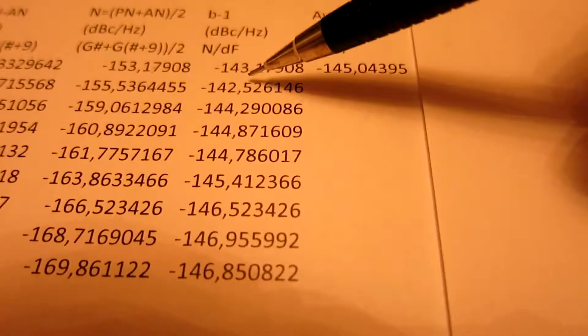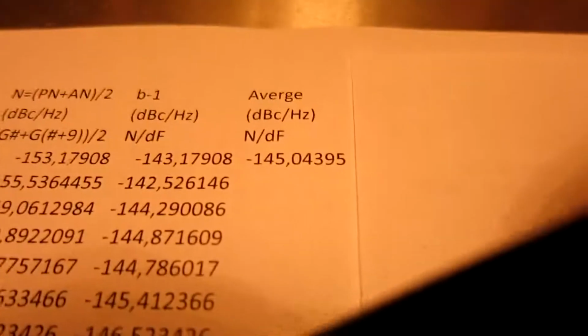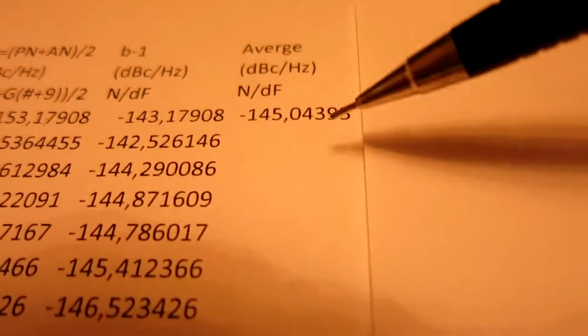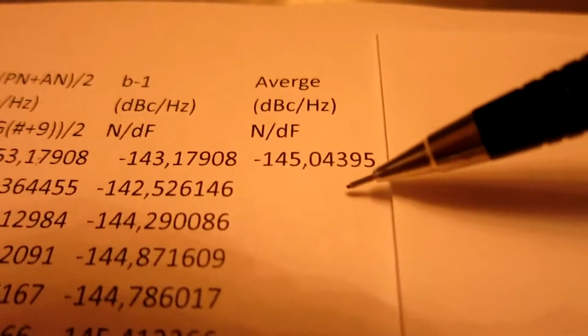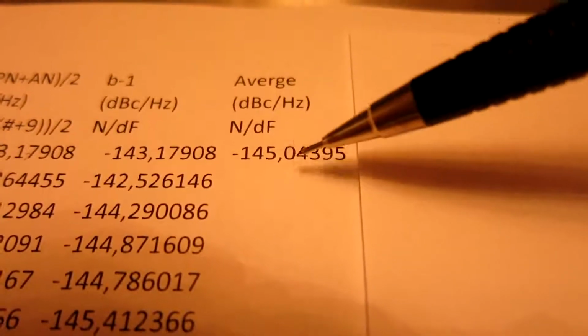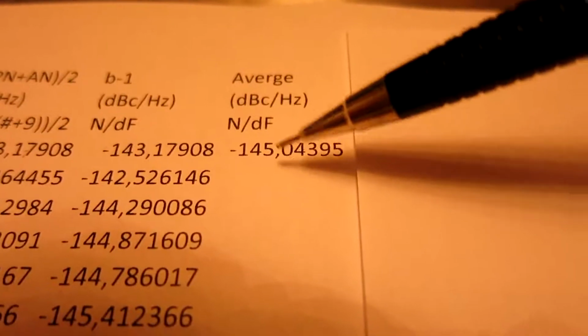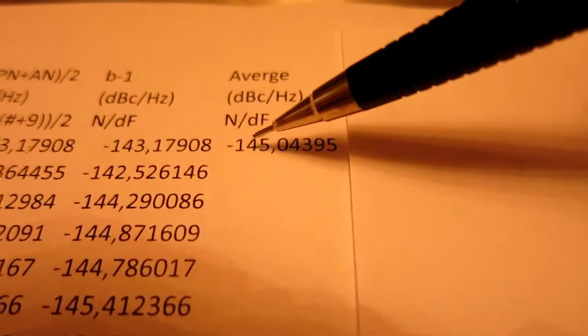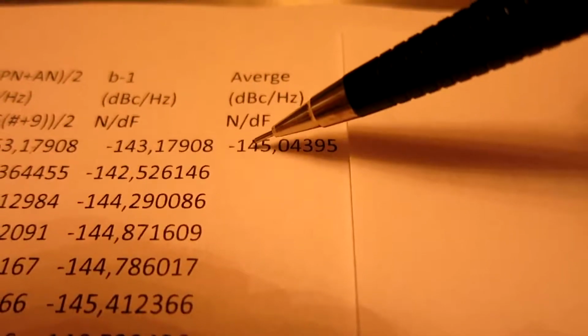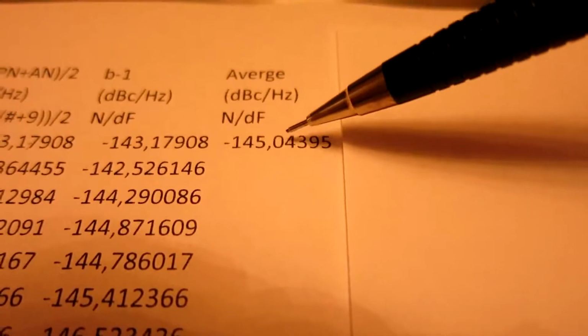So then I take the average of these, and I find minus 145. This is usually called B minus 1. That is the coefficient for the slope by 1 over f for an oscillator, which has that slope.